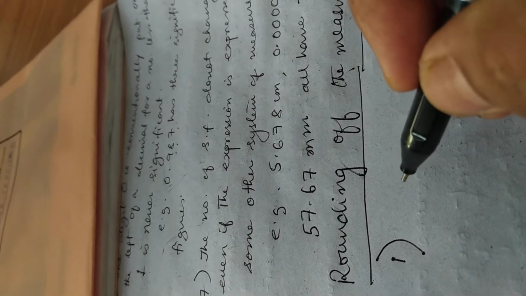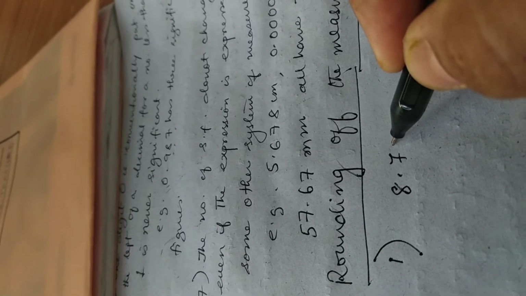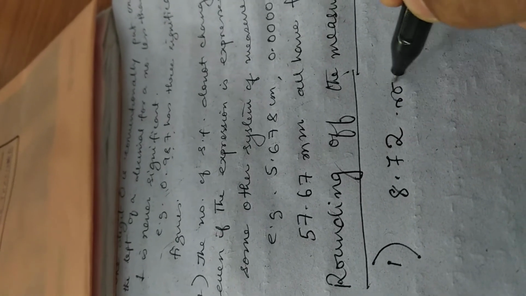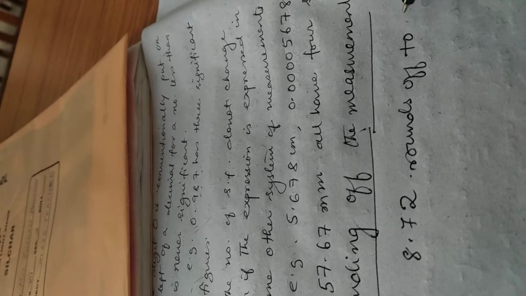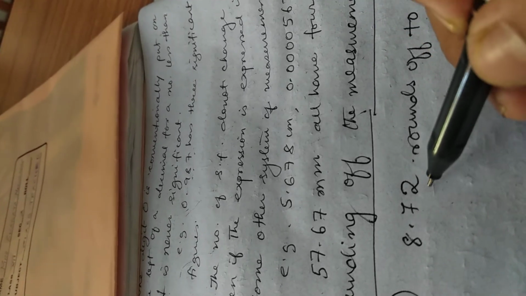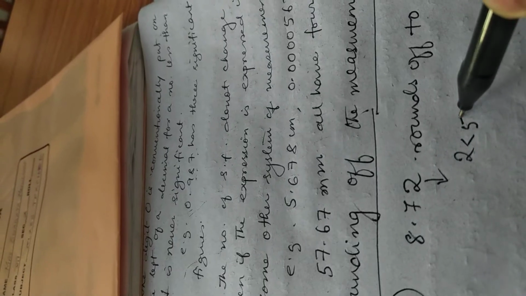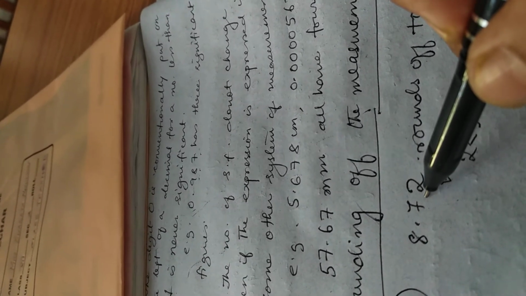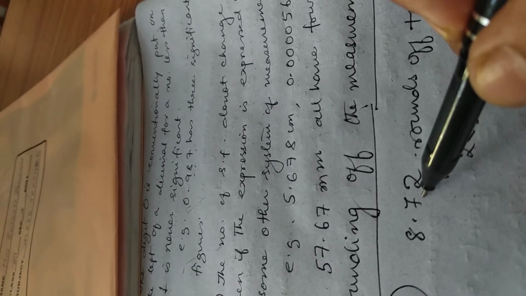This rule also I will give you: if the digit to be dropped is less than 5, for example, if you have 8.72, you can round it off to one decimal place. 8.72 rounds off to 8.7. Why? The digit to be dropped is 2, and 2 is less than 5, so the preceding digit remains unchanged, and it will remain as 8.7.